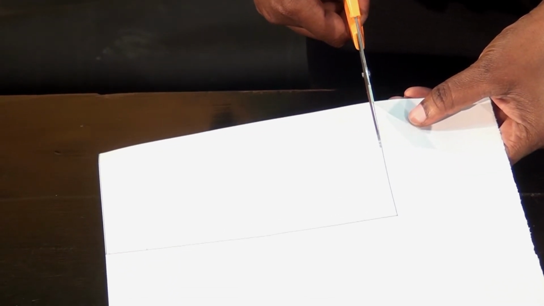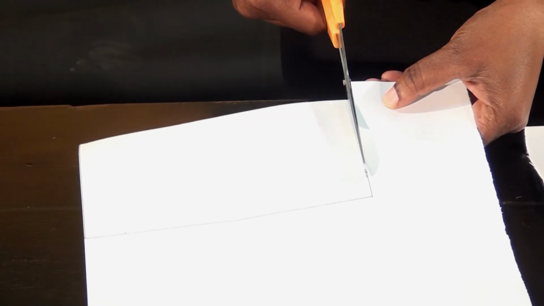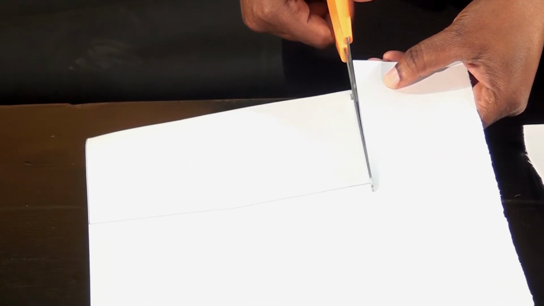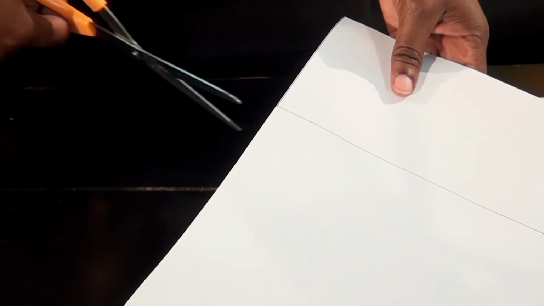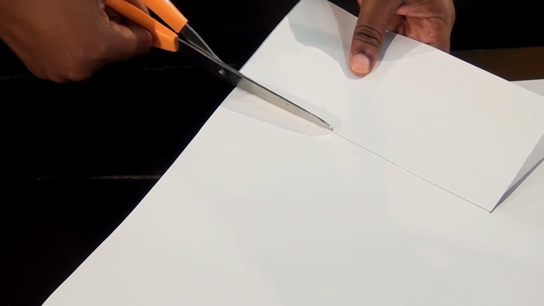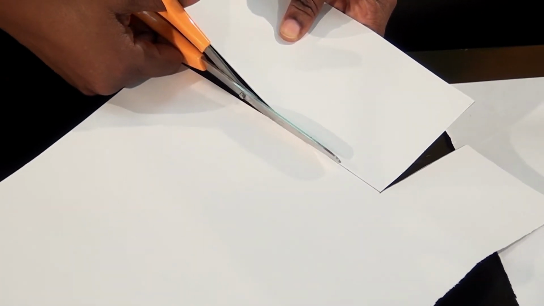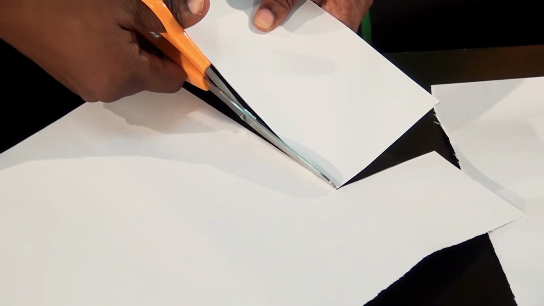So we are going to cut. Now remember to always ask an adult for help when we're using sharp instruments. But I'm sure you'll be able to manage this on your own. Awesome job, my young detectives, awesome job. We have a perfect rectangle. Ready?